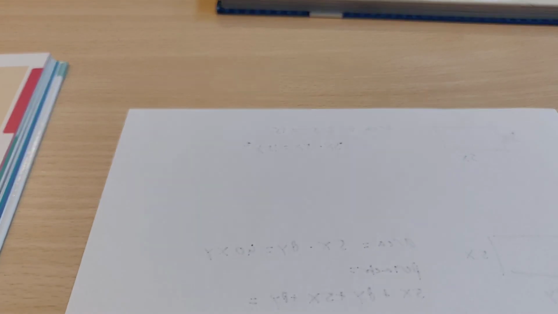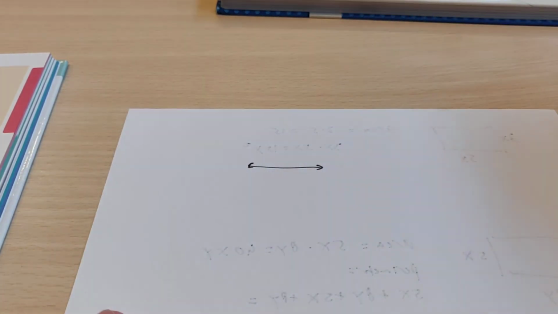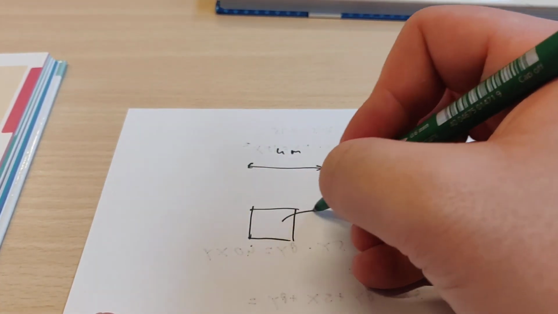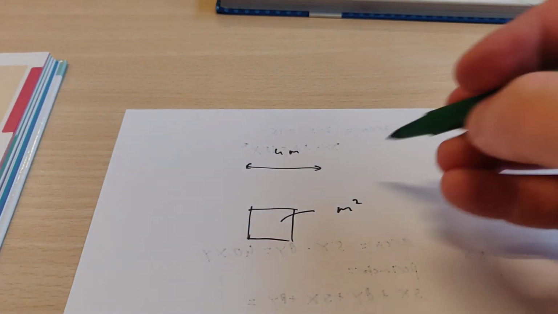Now one additional thing that I would like to tell you, let me just use the back side of this paper for that, is that you probably already knew that if we use a normal length, like if you want to say what this is in meters, we can say this is 4 meters, right? But for an area, we use a different symbol. We actually use meters squared, right? This is a squared meter.